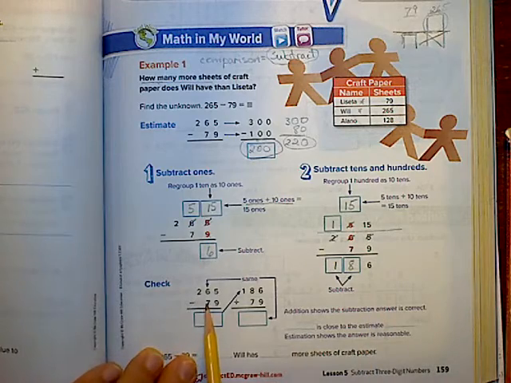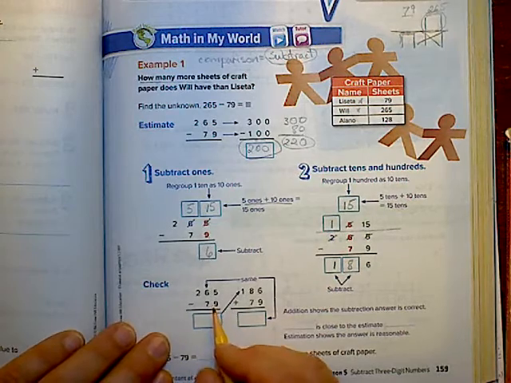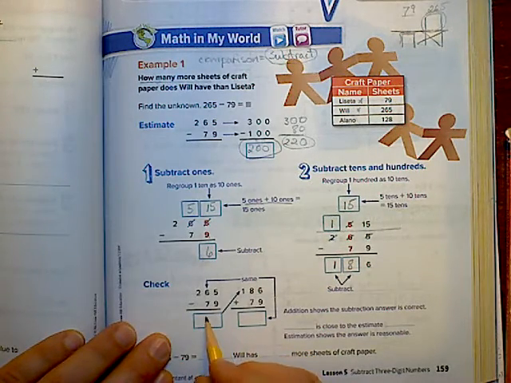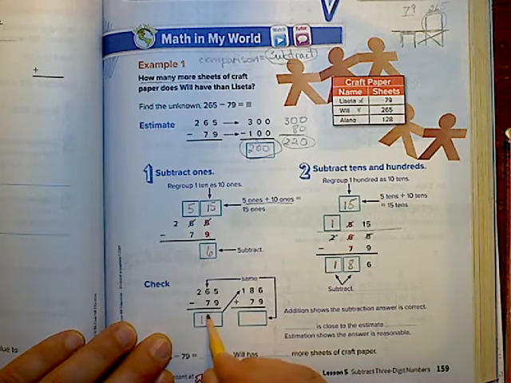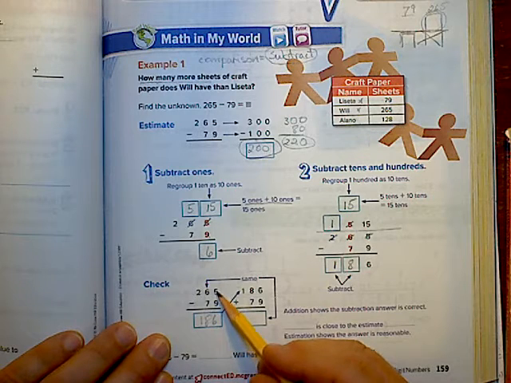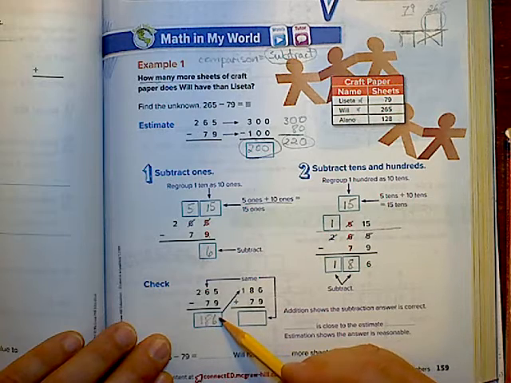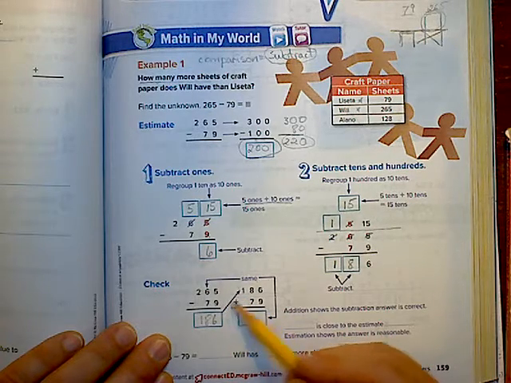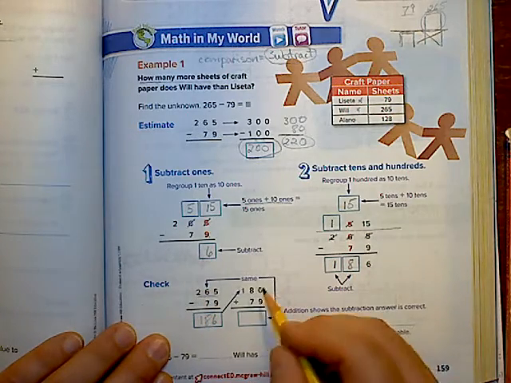Now, this one is going to be the checking that they're going to do, where they're going to say, well, what if we take these numbers and we get 186? If I do it in the reverse order or the inverse operation, I'm going to take 186 plus the 79, and I should equal the top number. Let's see if it works.